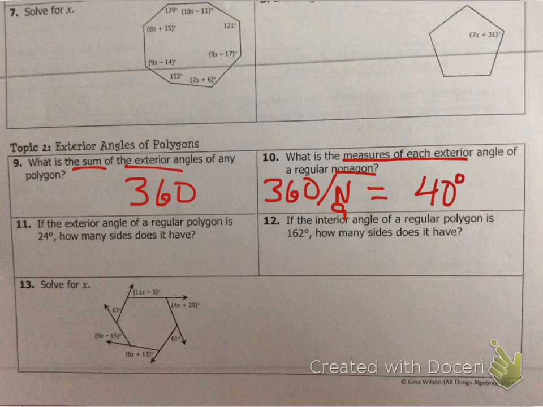Okay, and then from there, let's look at the next one. If they give you an exterior angle, then if you say 360 divided by the exterior angle, you would get the number of sides. So if I say 360 divided by 24, I get 15. So here there's 15 sides.